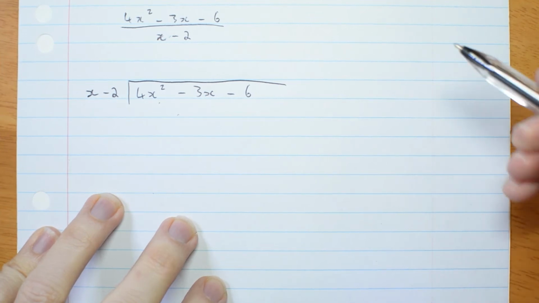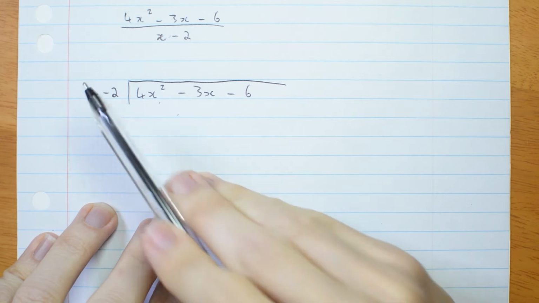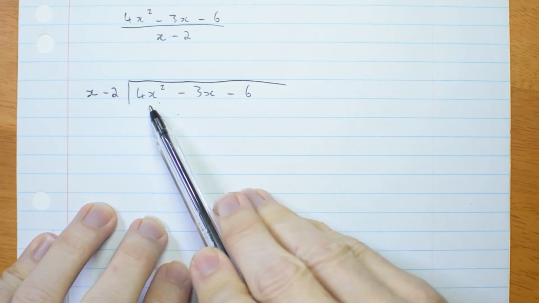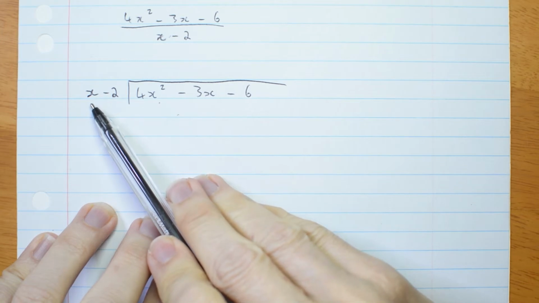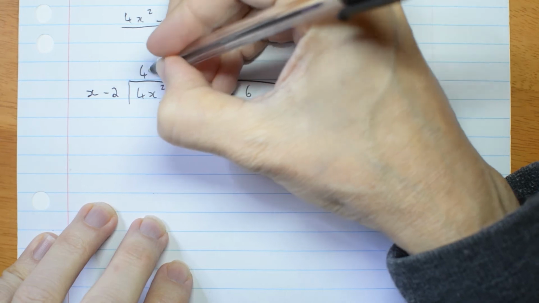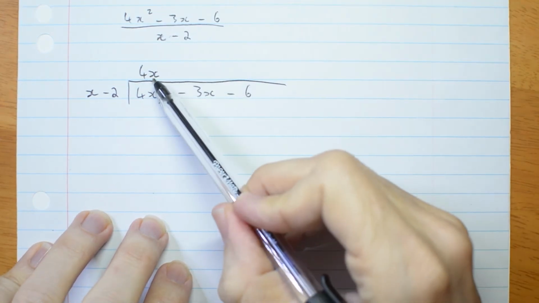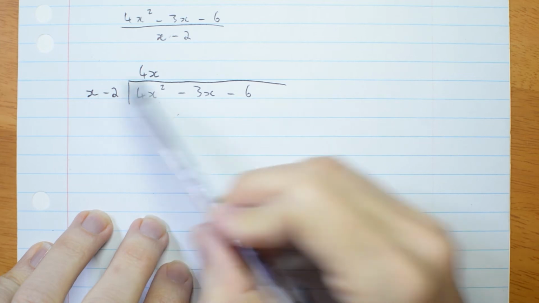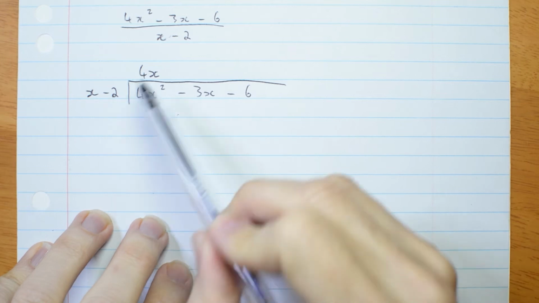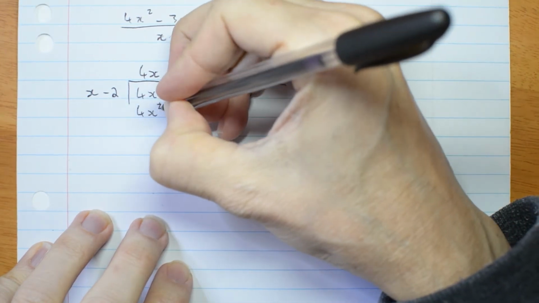Now here's what we're going to do. Look only at the x term. How many times does x go into 4x squared? x times what gives me 4x squared? And the answer is 4x. Can you see where that came from? 4x times x gives me 4x squared. Okay, x times 4x is 4x squared.